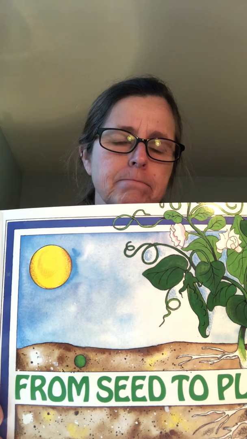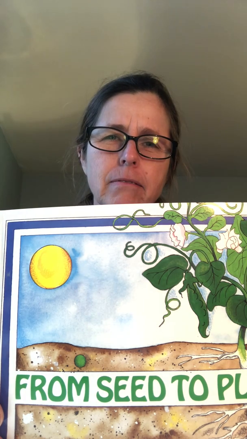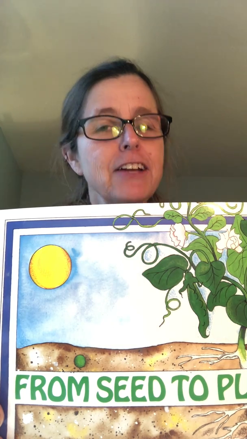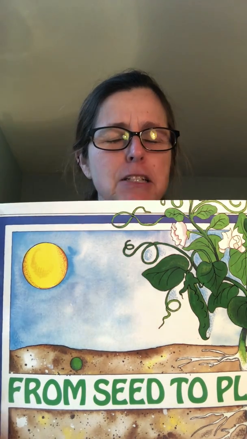Do you think that every single seed that drops onto the ground grows into a new plant? Why? Yeah, I think probably. In fact, I know that not all the seeds grow into plants. And it's because they don't have what they need to grow. So they either don't have enough water, or they don't have enough sun, or they don't end up in the dirt or the soil, and so they don't actually grow. But some of them do.